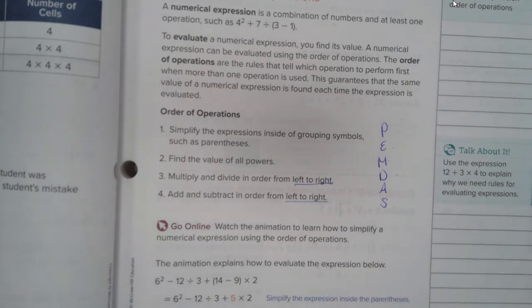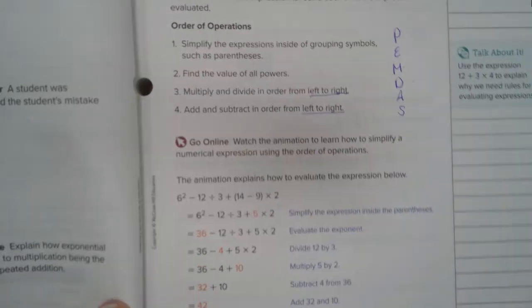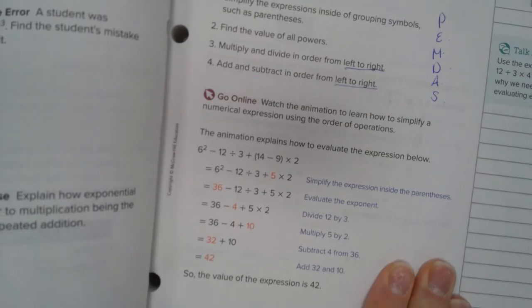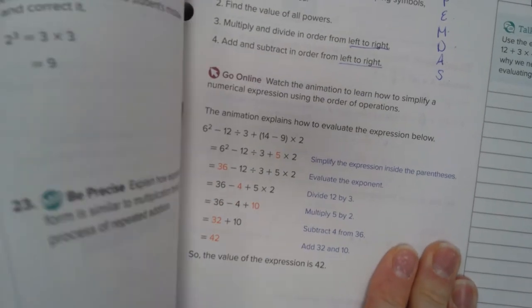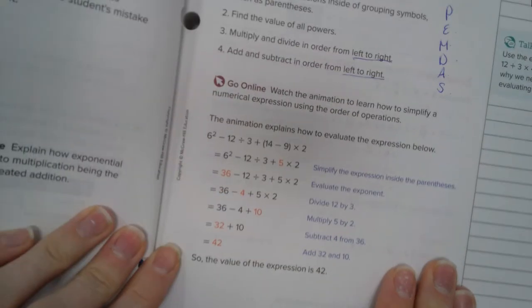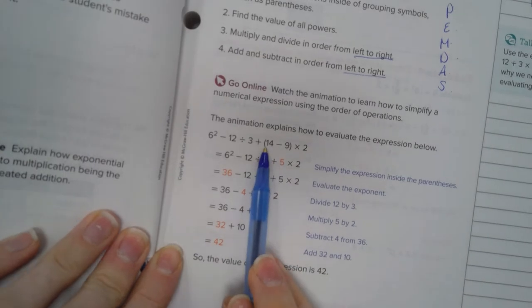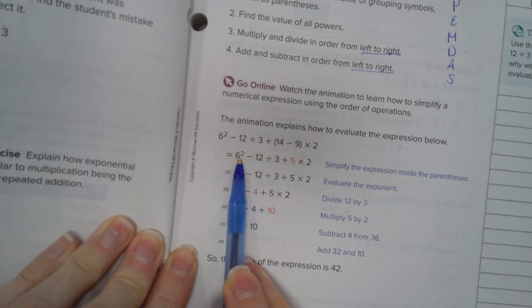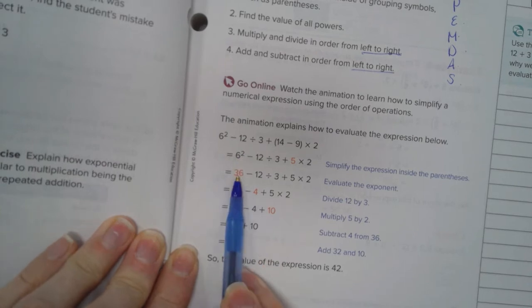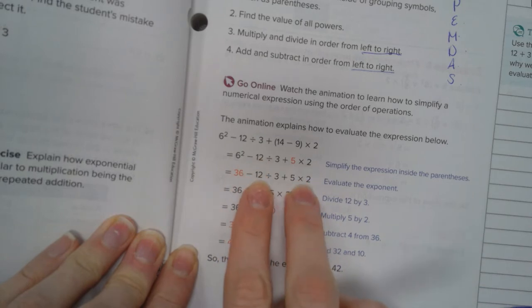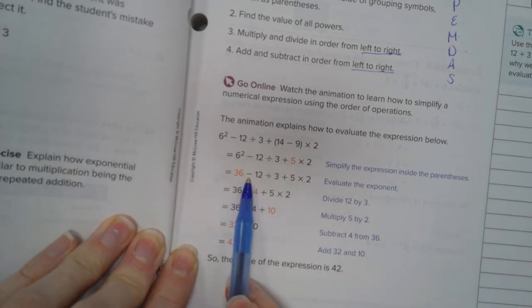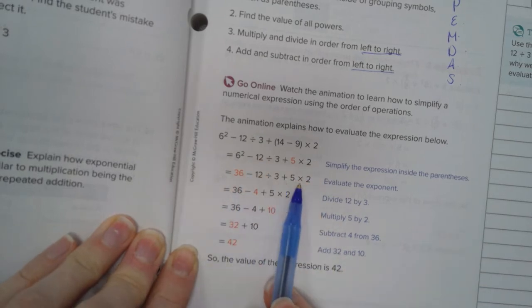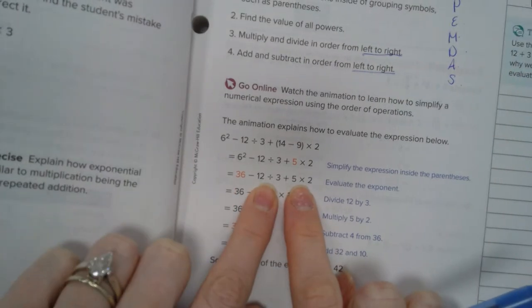So here is an example of an expression, and it is solved by using the order of operations. The first thing that is taken care of is the parentheses. 14 minus 9 is 5. Then we see exponents, 6 squared. That's the same thing as 6 times 6, which is 36. Notice how they just bring everything down. So now we have subtraction, division, addition, multiplication. When division and multiplication are together, you work left to right.